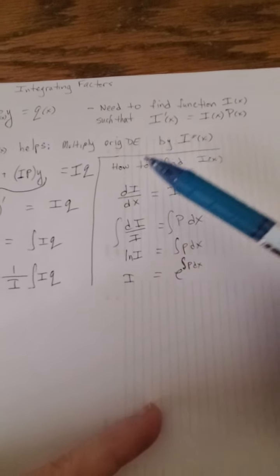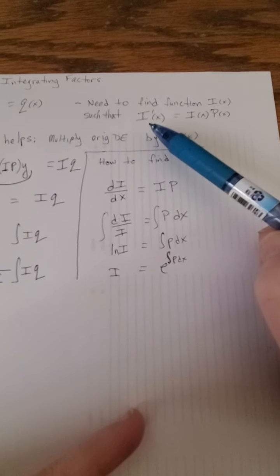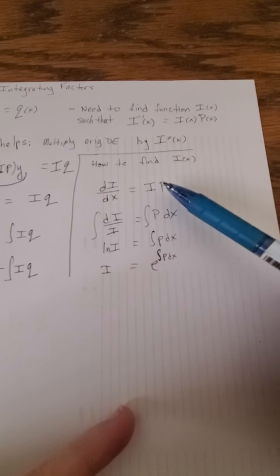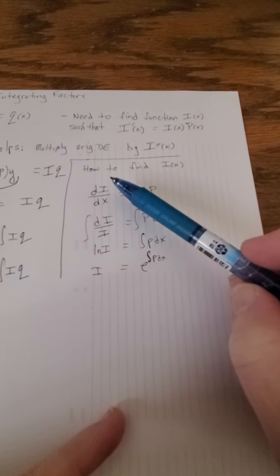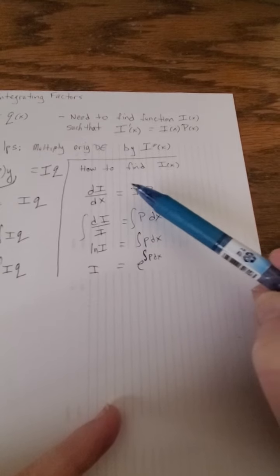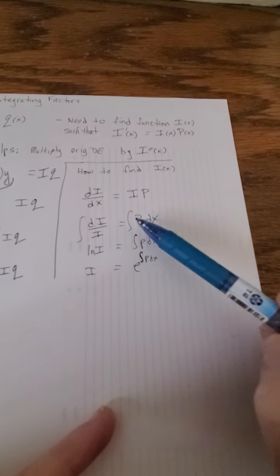Anyway, how do you find I of x? So from this equation up here, I prime equals I p, which means dI dx equals I p. Remember, I is a function of x, p is a function of x. And this is a separable differential equation. So I'm going to rewrite this. I'm going to bring the I down there and the x up there. So I get dI over I equals p dx.